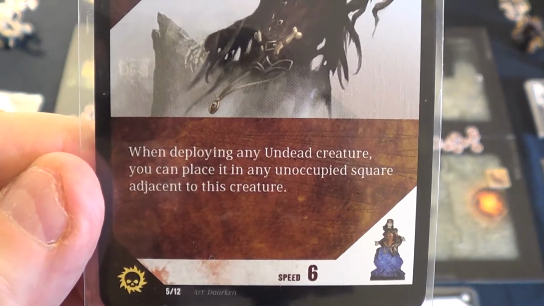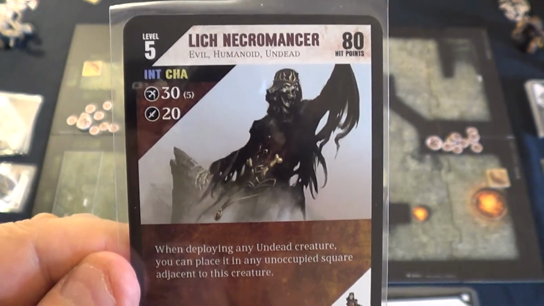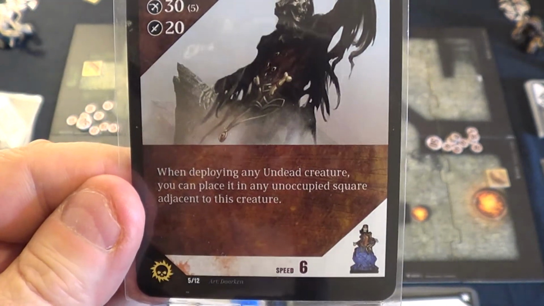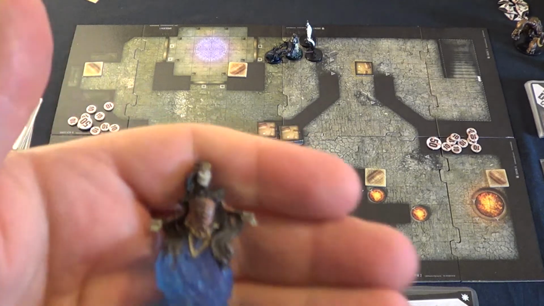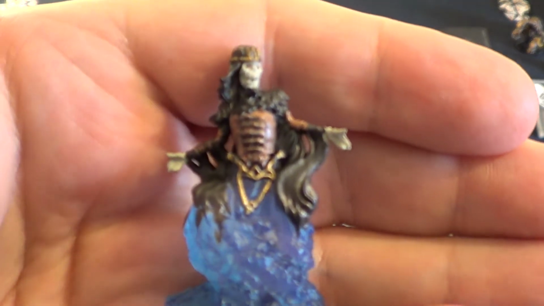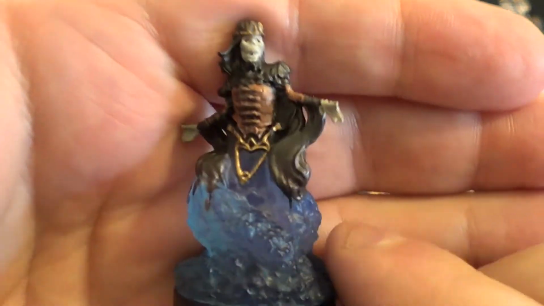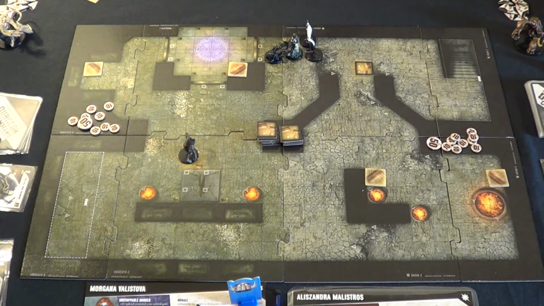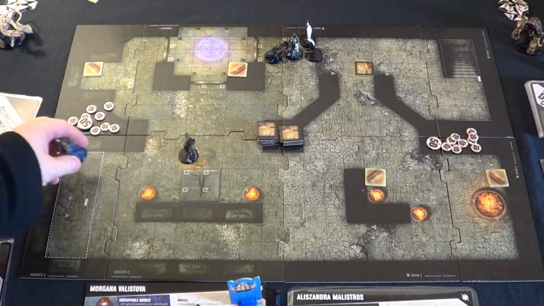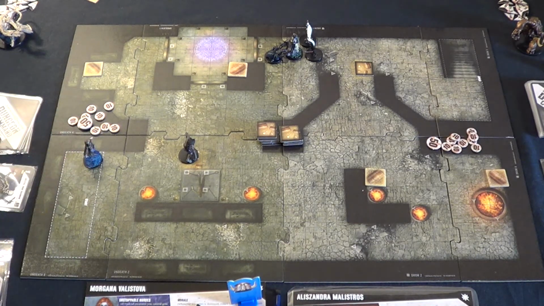So when I deploy any undead creature, I can place it next to this Necromancer. Okay, so we have that. Grab the Necromancer, who looks like this. There you go. And he will be placed in the starting area. Okay, so that is end of the deploy phase.